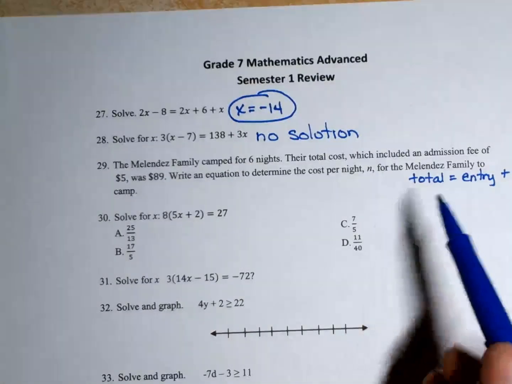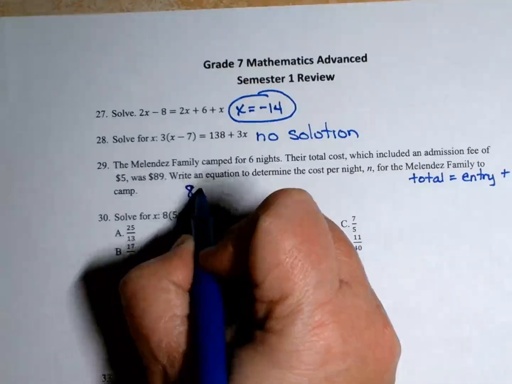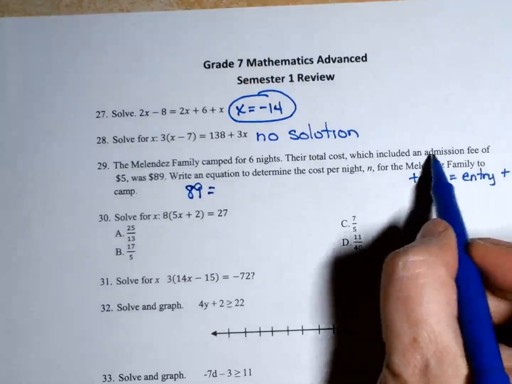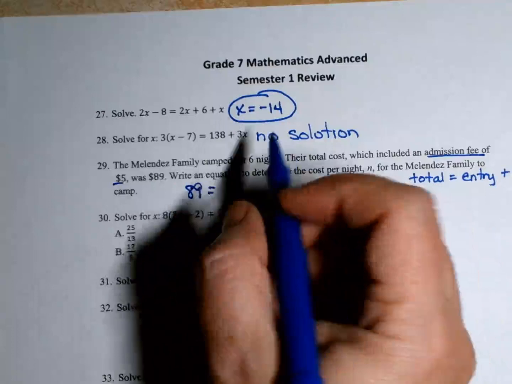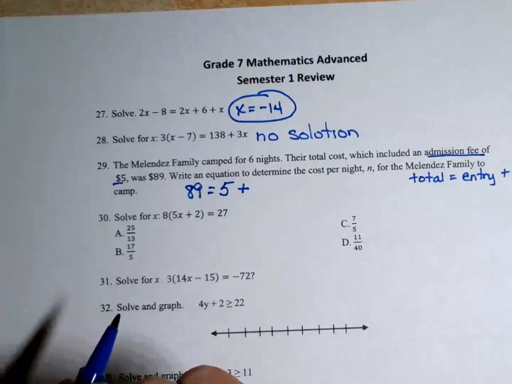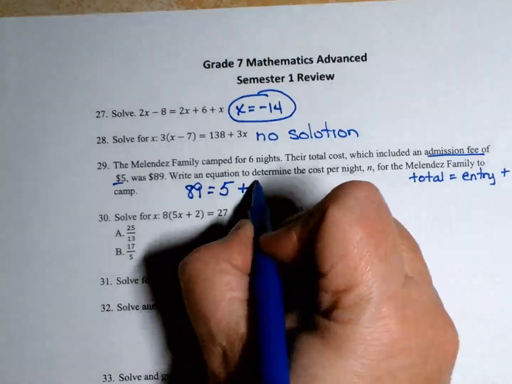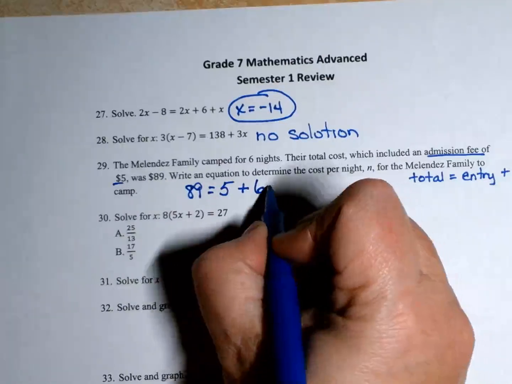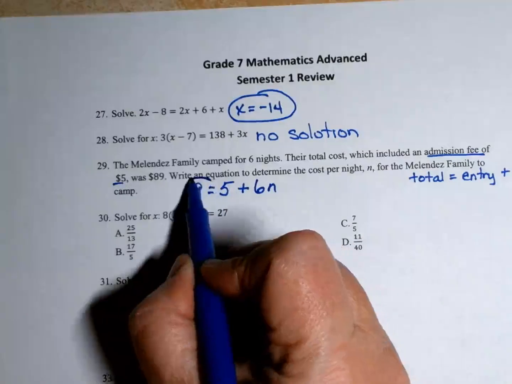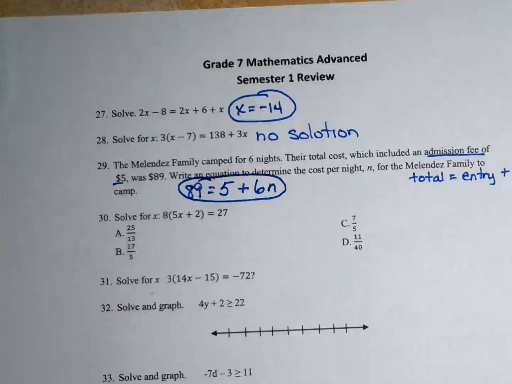Okay, so I know their total was $89. Their entry fee or admission fee was $5, plus their cost for their nights, which is 6 nights at N cost per night. So 89 equals 5 plus 6N.